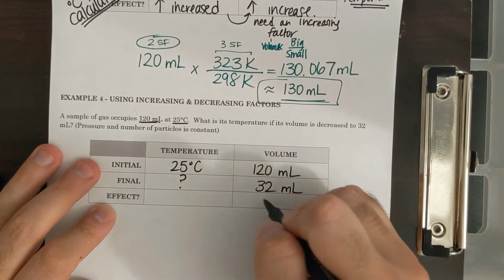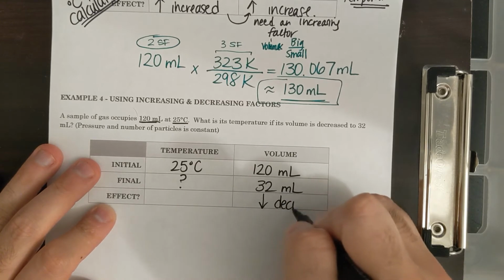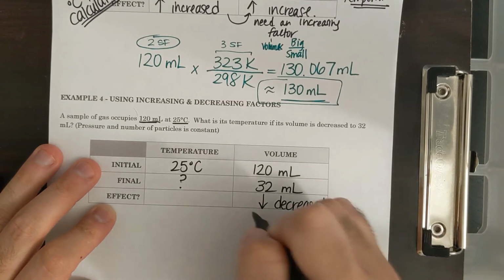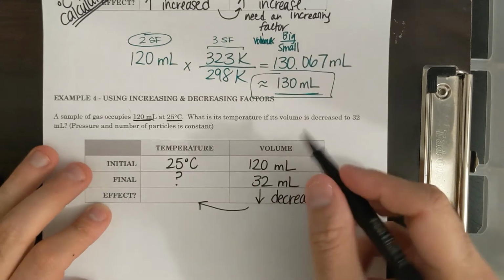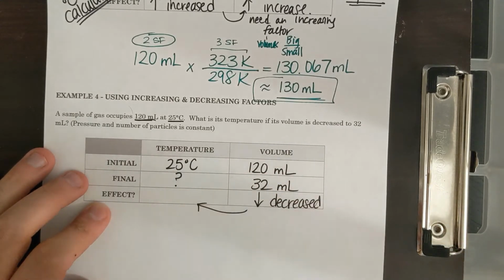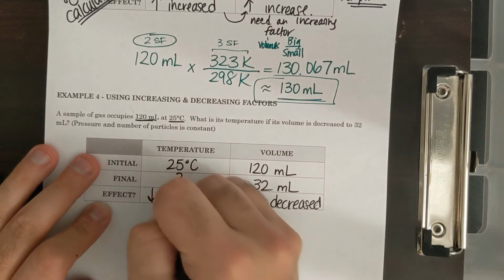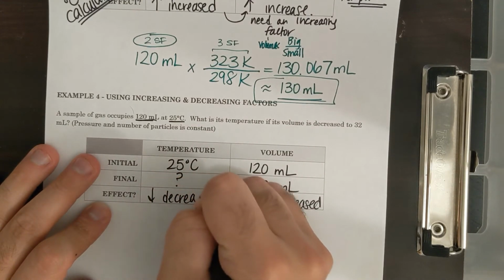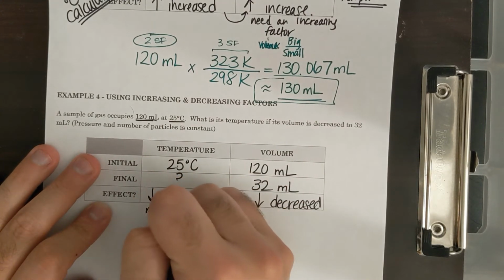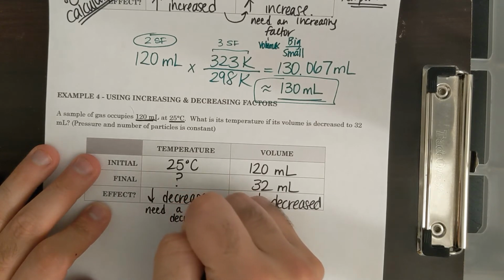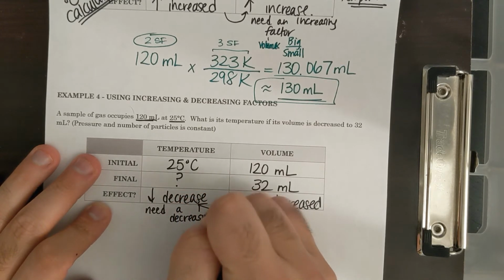All right, so if my volume here decreased, what must have happened to my temperature? Well, volume and temperature are directly proportional. They do the same thing. So that means that my temperature must decrease as well. So I need a decreasing factor.